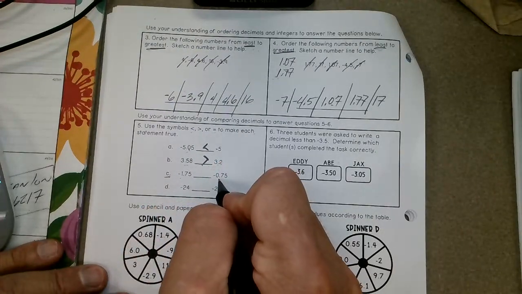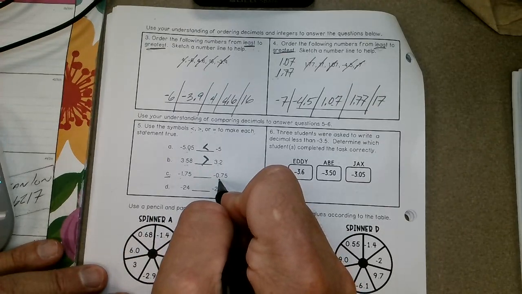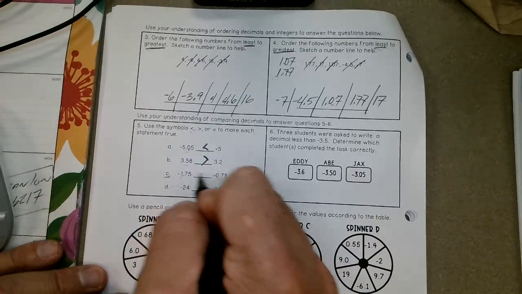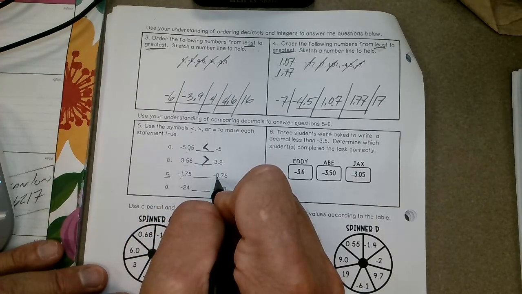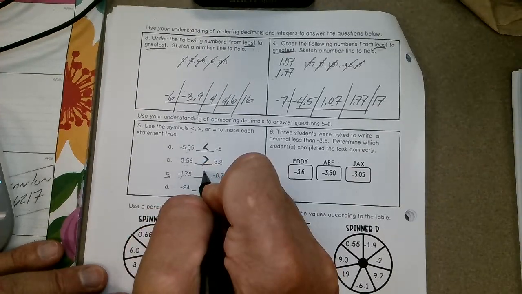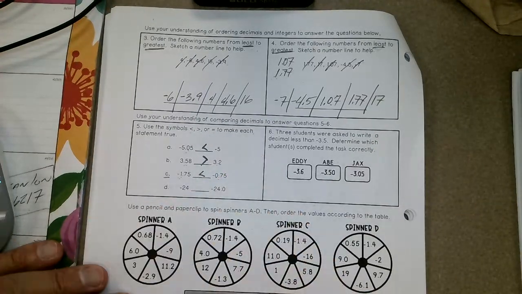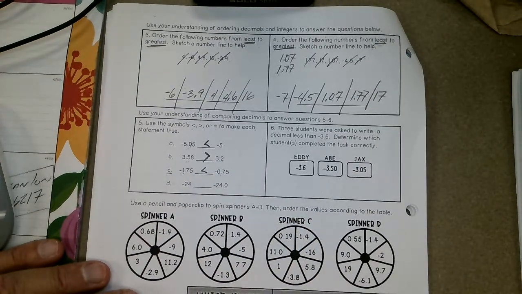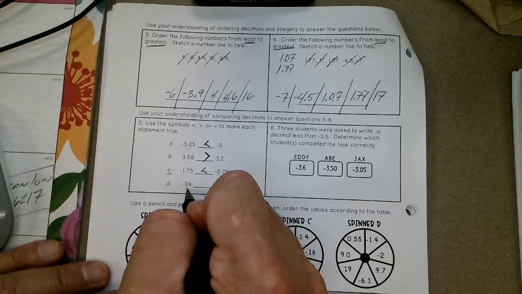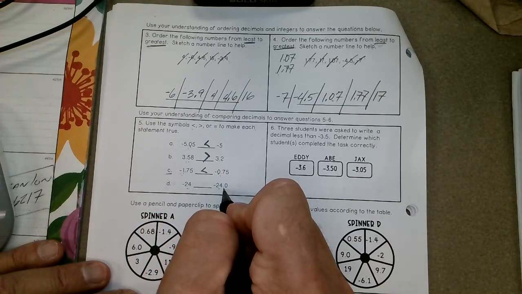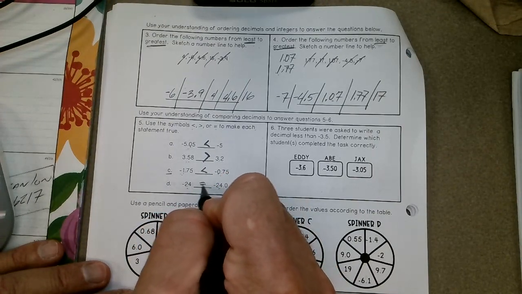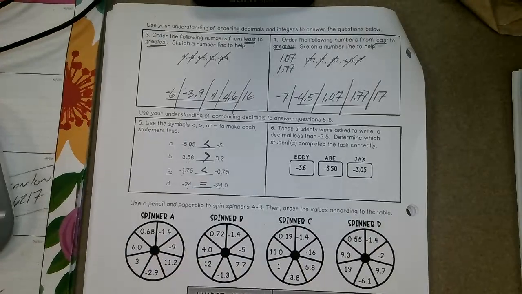C, negative 1.75, negative 75/100. 1 is greater than 0, but it's a negative, so it's going to be less than. The bigger the negative, the smaller it is. And then finally, negative 24 and negative 24 and 0/10 is equal. They're equal. Okay?